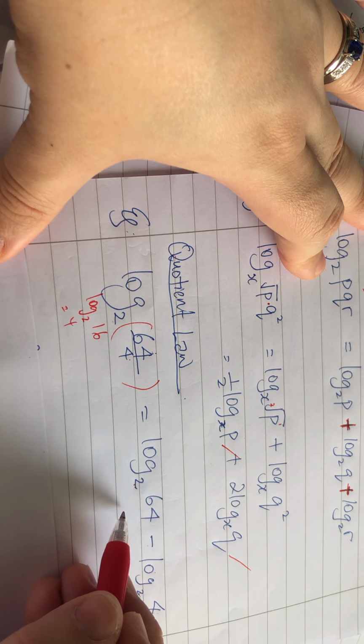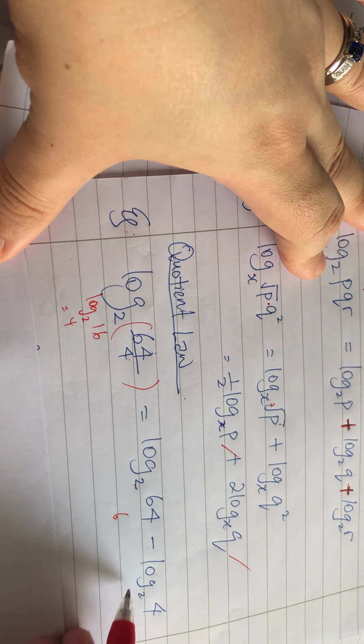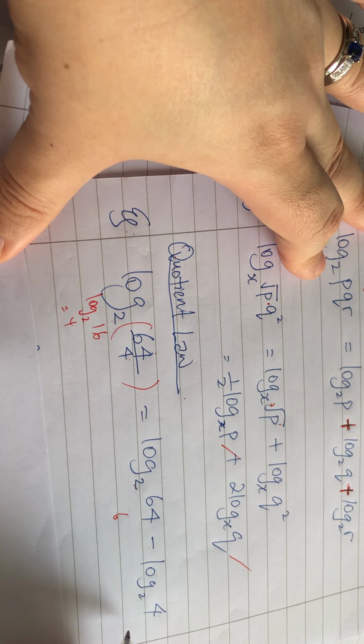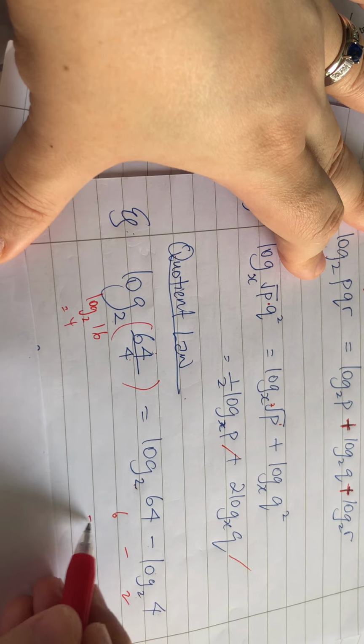The answer is 6, right? Then 2 to the power of what is 4? 2, right? So 6 minus 2 is 4, right?